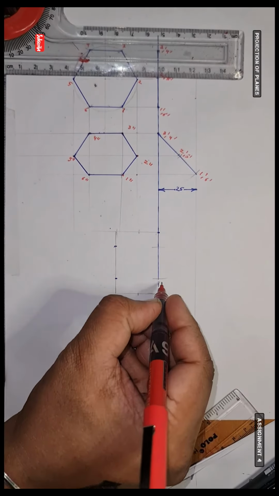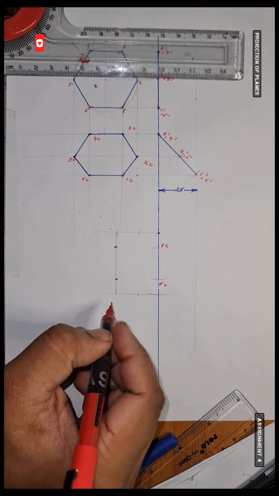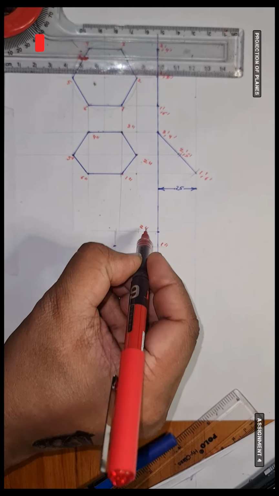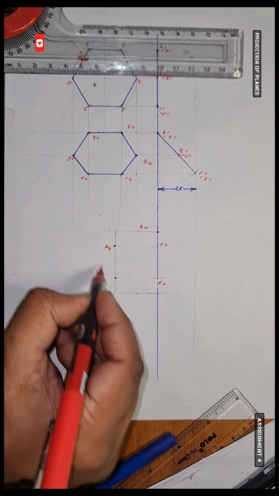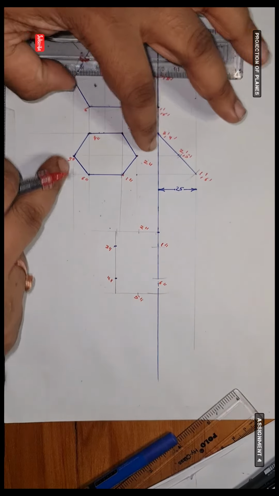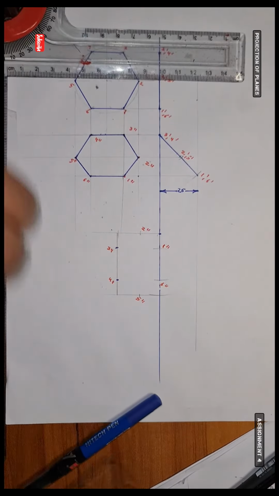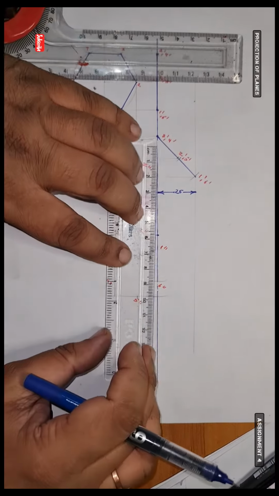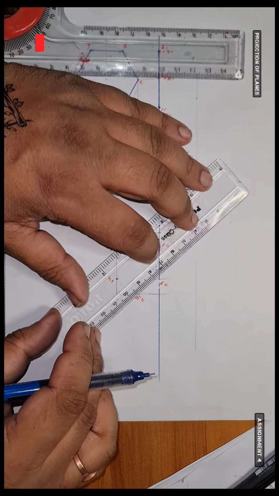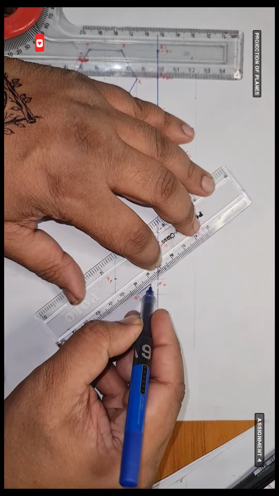So this would be your 1 double dash, this would be your 6 double dash. Then this would be your 2 double dash, then 3 double dash, this is 4 double dash, and this is 5 double dash. We have done nothing, we have rotated the box to this position. Now join this, and you will get exactly the same top view.